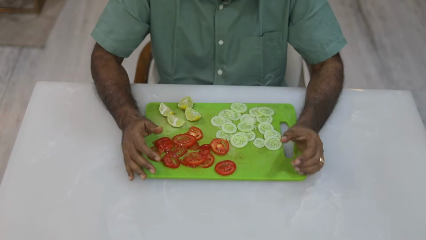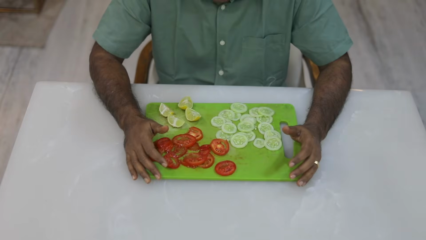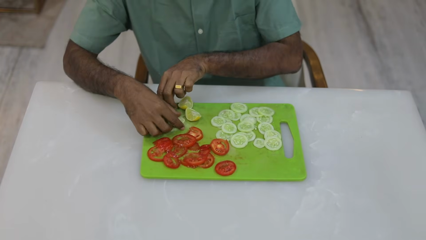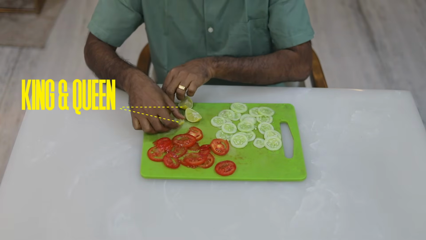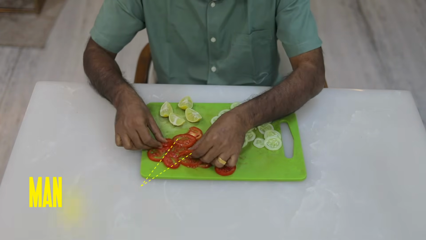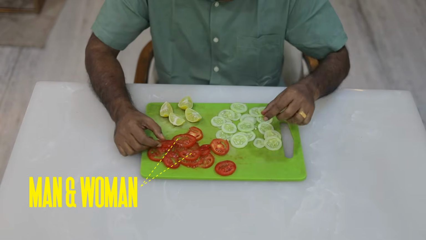In this arrangement, words having similar meanings will have similar representations, and their vectors will be nearby. That means the king and queen representations will be close by. Man and woman representations will be close by.